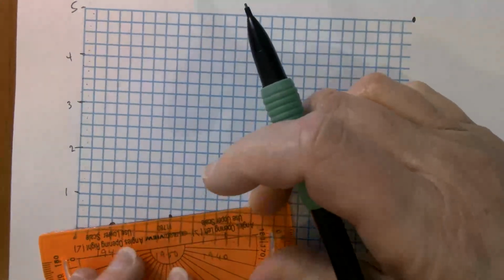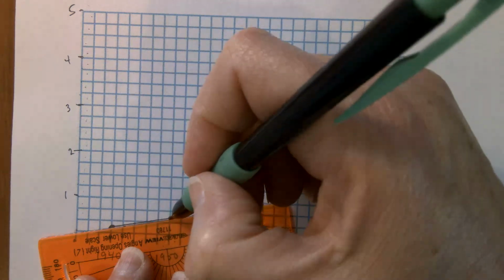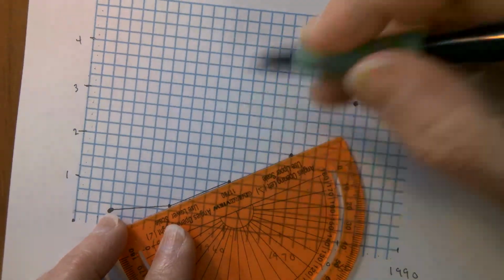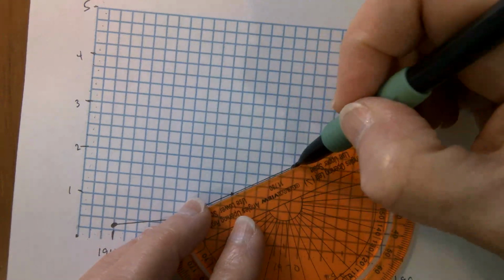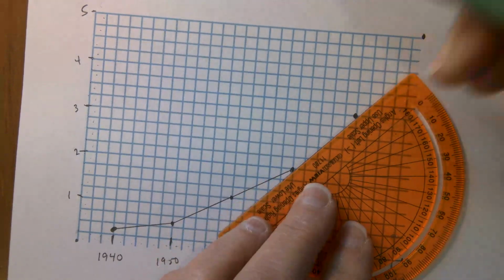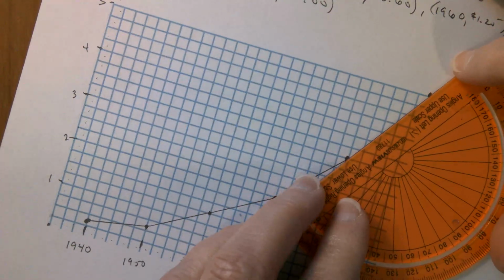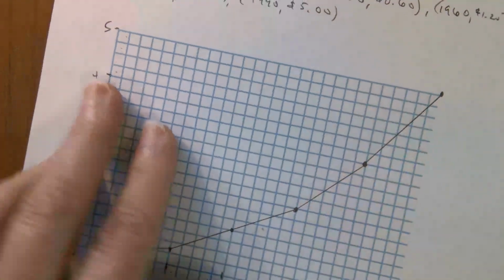So then I'm just going to connect the dots. I'm going to do straight lines. I'm not trying to make it look like a curved line. Actually, lines aren't curved. So I remember that the in between parts, that's not real data. You can use it to estimate. Okay, but it's not actual data. It's really just showing you the trend. Okay, so there's my broken line graph.